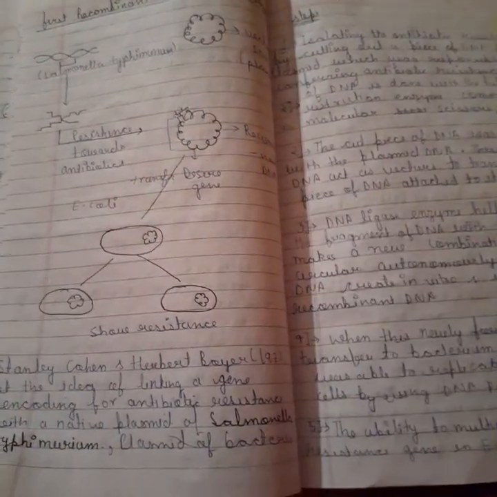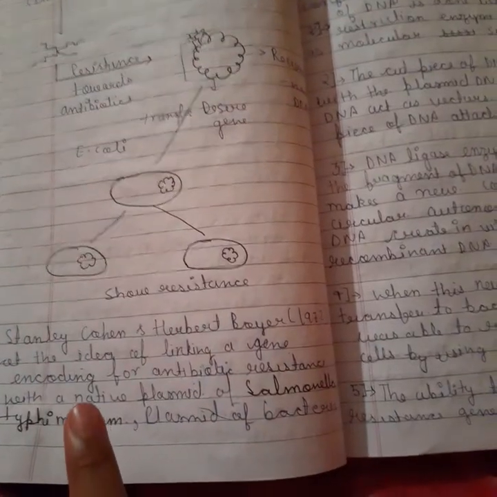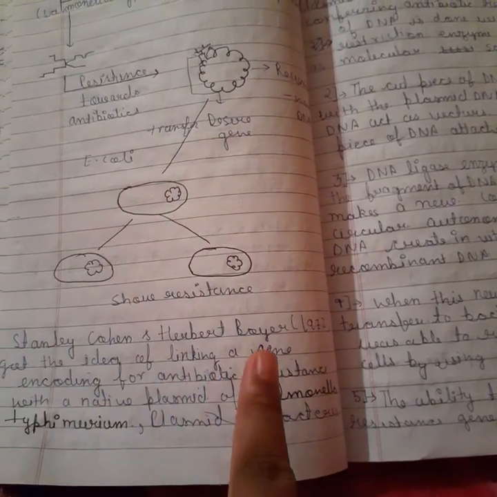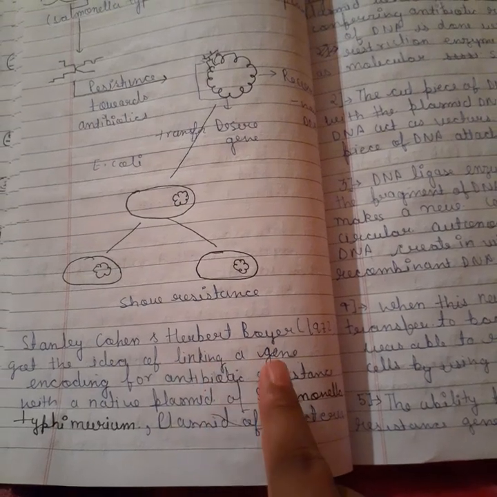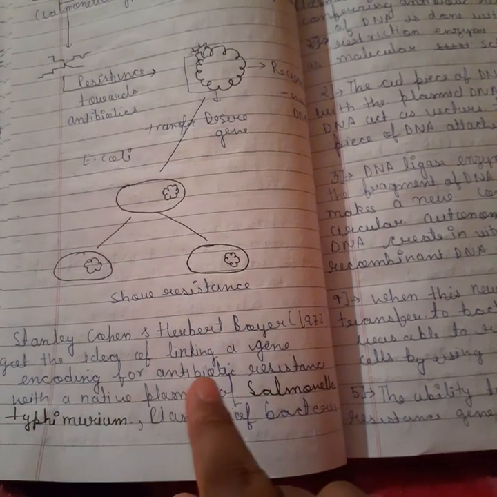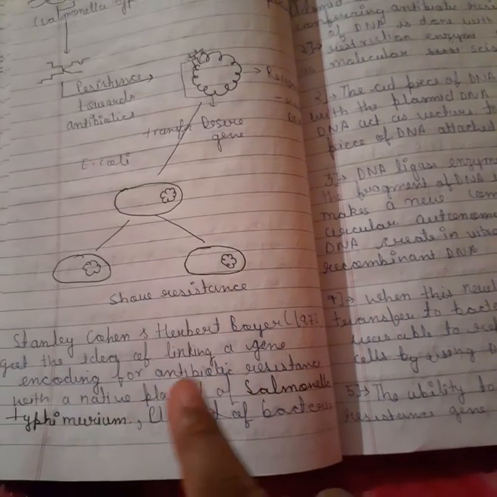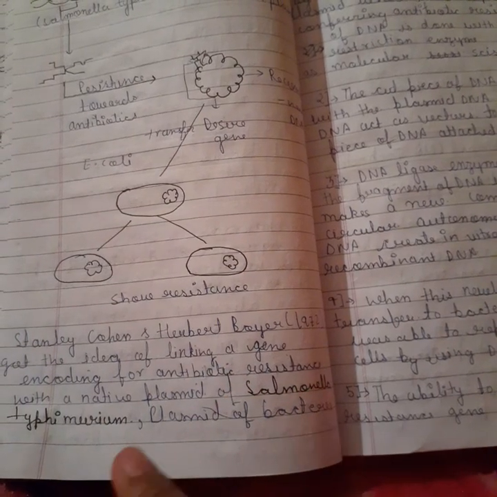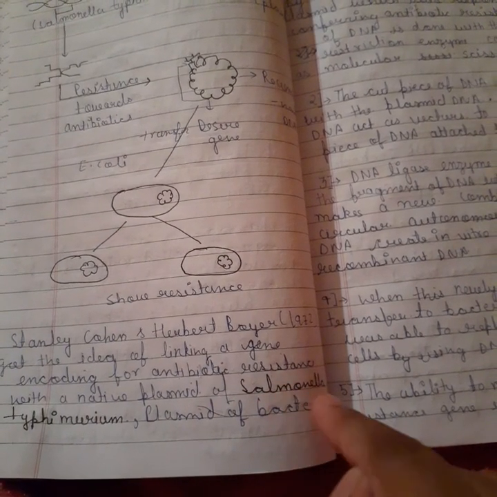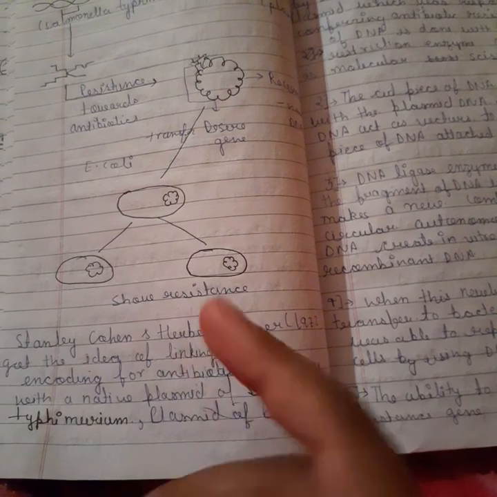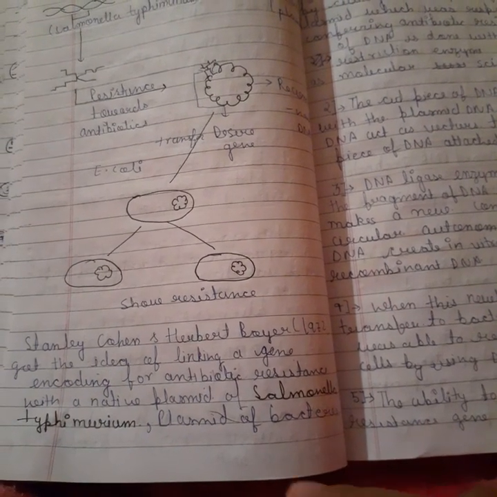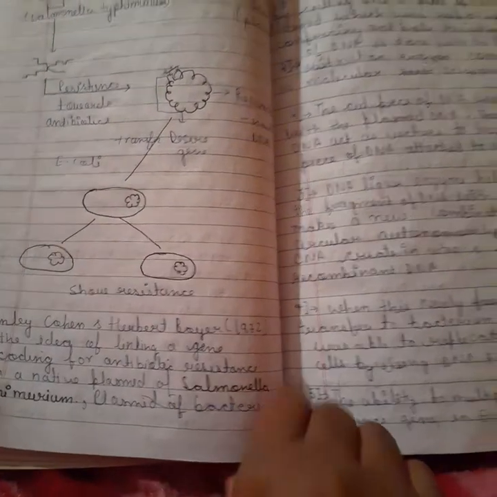Now, let's further move. Stanley Cohen and Herbert Boyer got the idea of linking a DNA encoding for antibiotic resistance with a native plasmid of Salmonella typhimurium. Okay, a plasmid of bacteria.